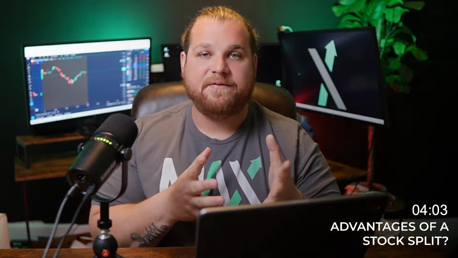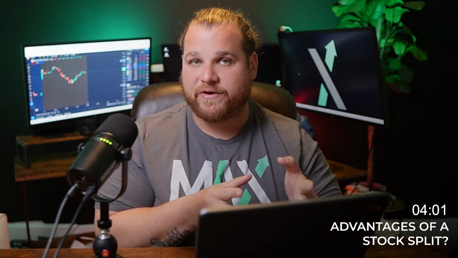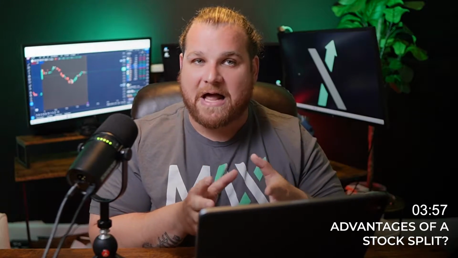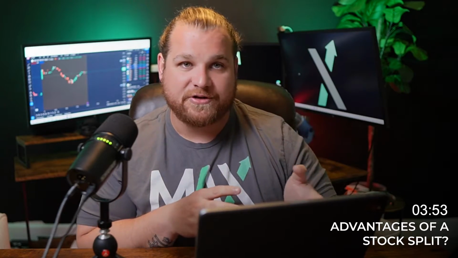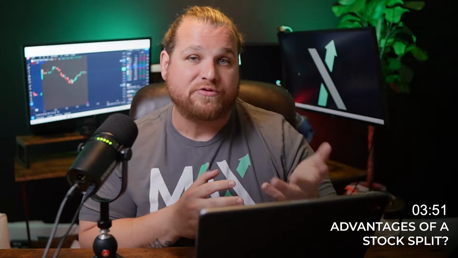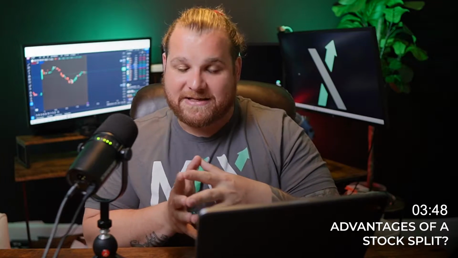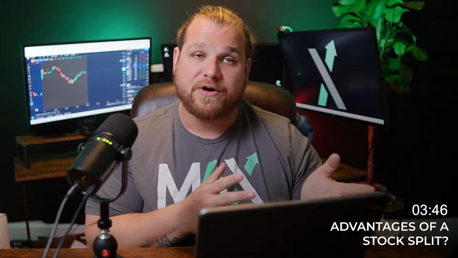Yes, there's a ton of advantages of a stock split for retail investors and options traders. One of the biggest ones is it makes the stock a reasonable price, right? Like when we were all trading Tesla at $800 and the options contracts were thousands of dollars, when Tesla did an 8 to 1 split and came down to $150, this makes Tesla, the actual shares and the options contracts, a lot more reasonably priced for the retail trader.